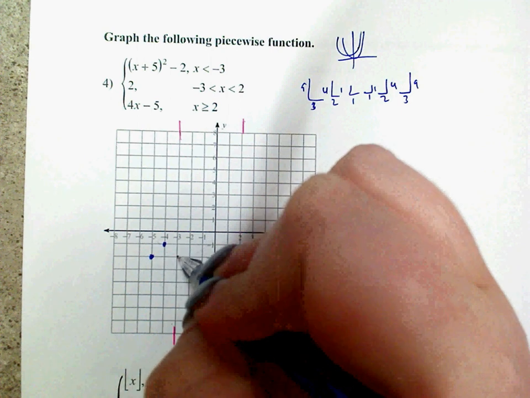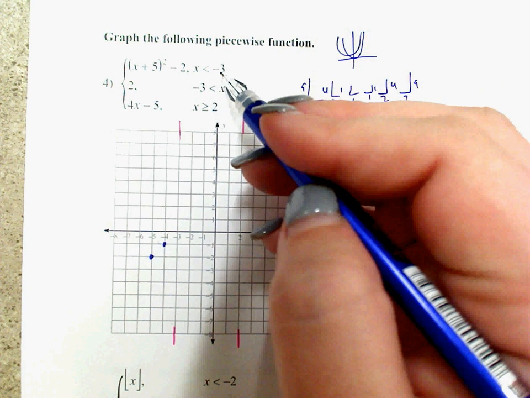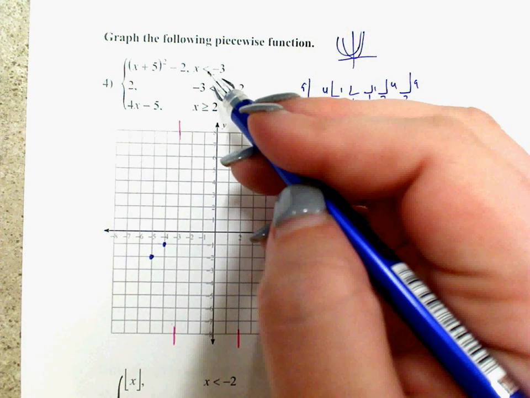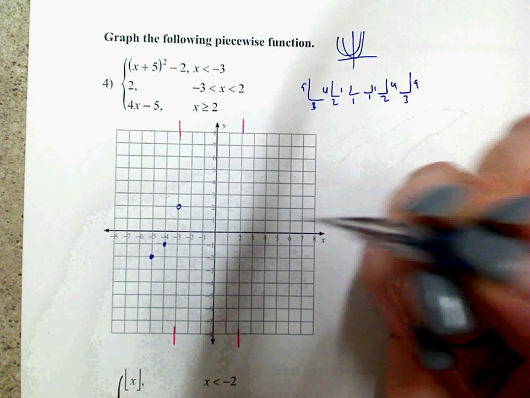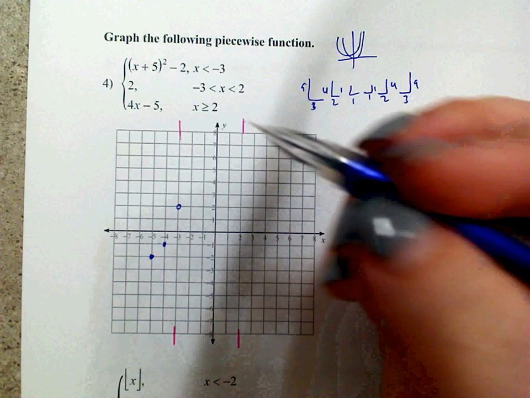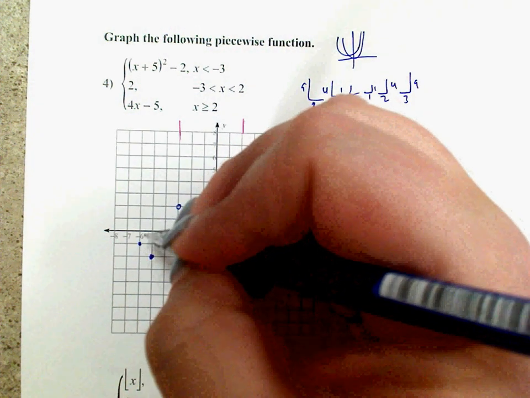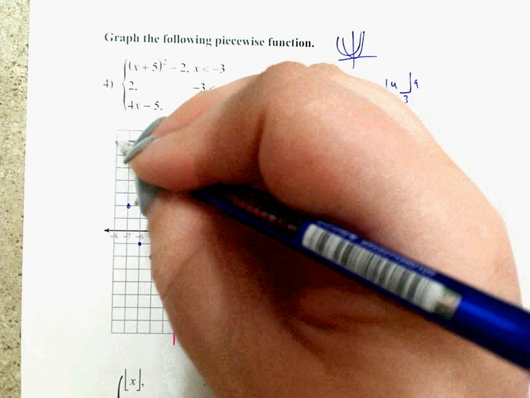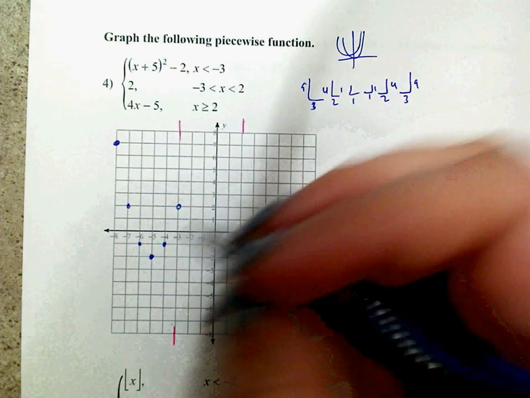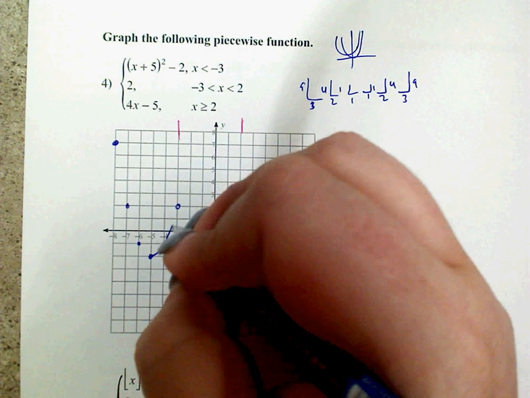Now I'm going to reach -3 when I go to the right 2, and that's not included. So when I go over 2 and up 1, 2, 3, 4, I'm going to leave that open. Okay? And then I'm just going to graph on this side until I'm done. 5, 6, 7, 8, 9. Okay? So in this portion, I have this parabola.